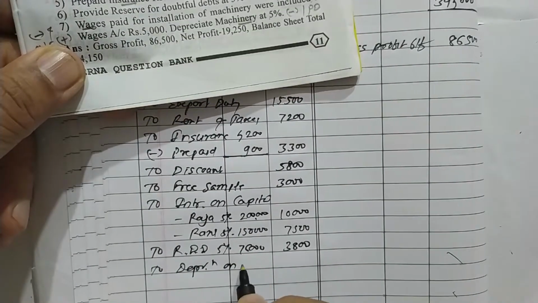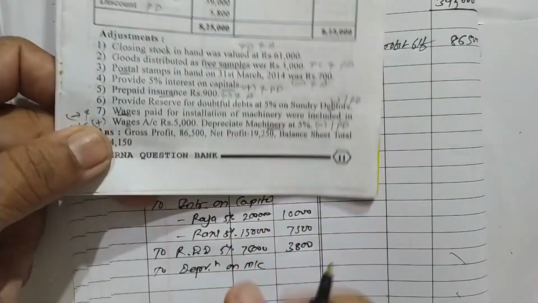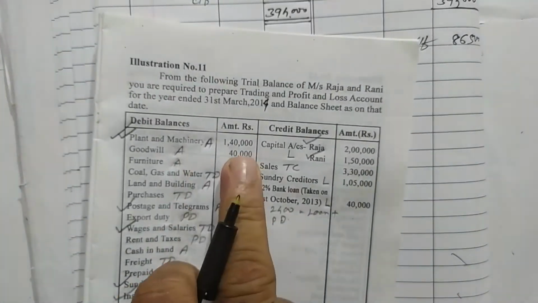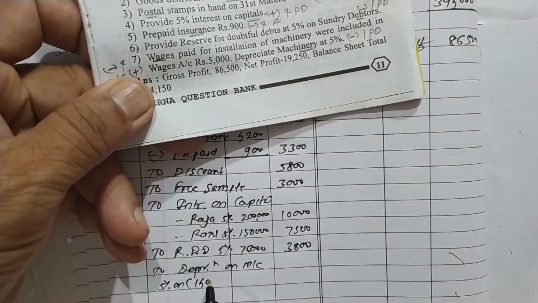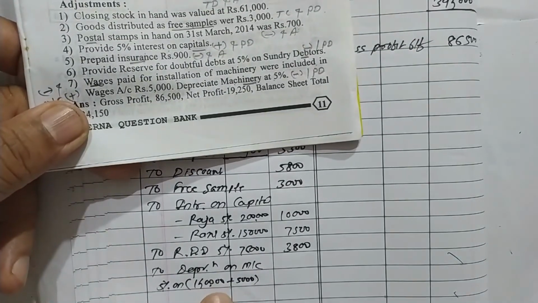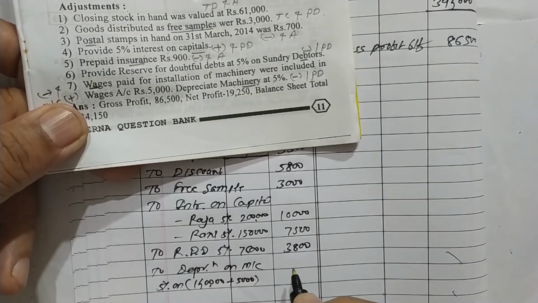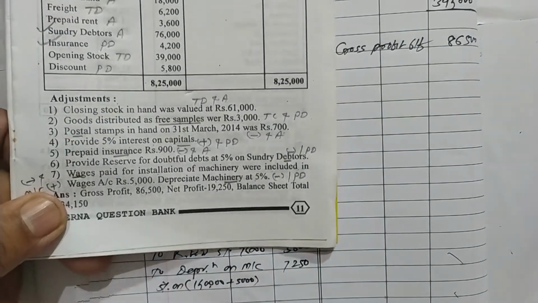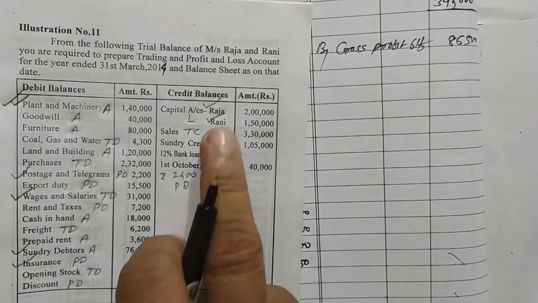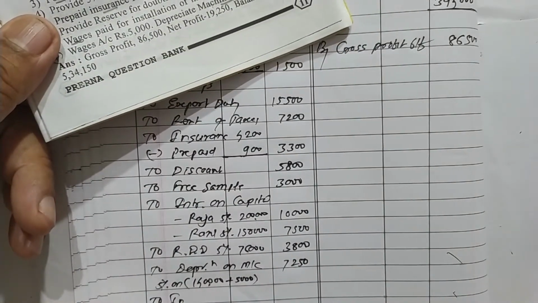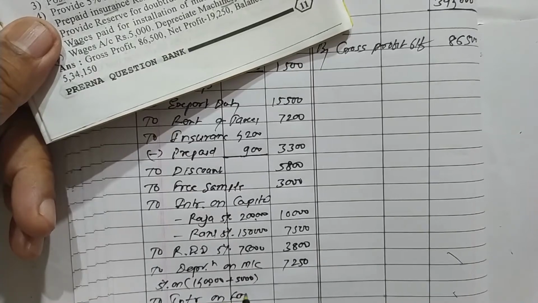Depreciation on machinery is 5%. 5% on, see the machinery amount, 140 plus add wages rupees 5,000. It comes to 145 on 5%. It will be 7,250. Okay. Now see again what's remaining. Now interest on loan, we have to write on the debit side. Interest on loan is rupees 2,400.